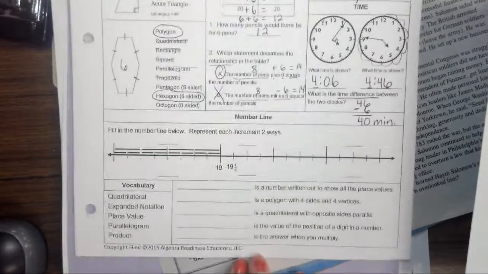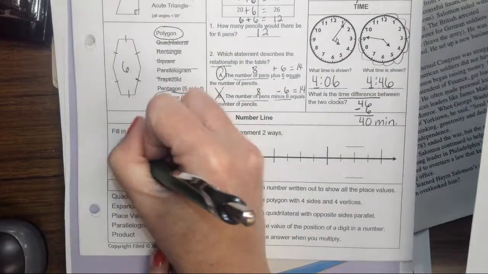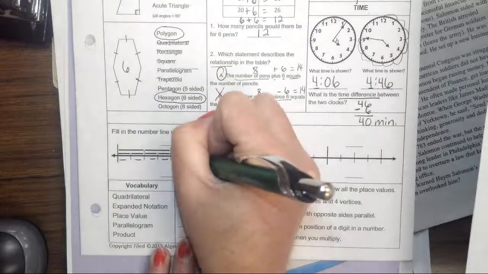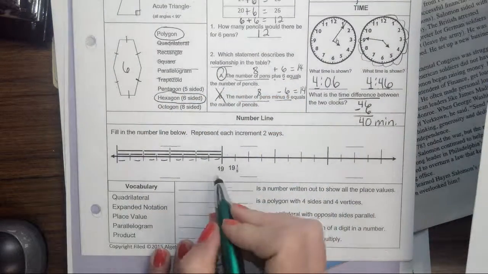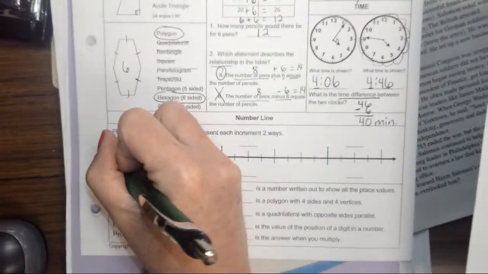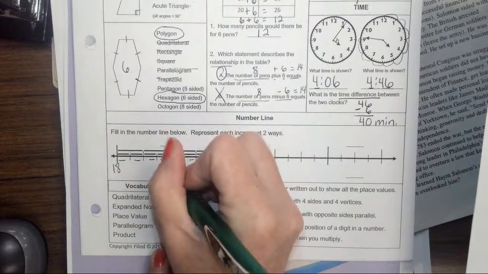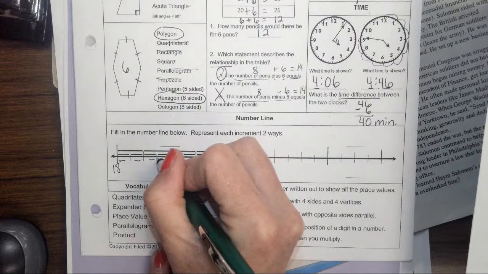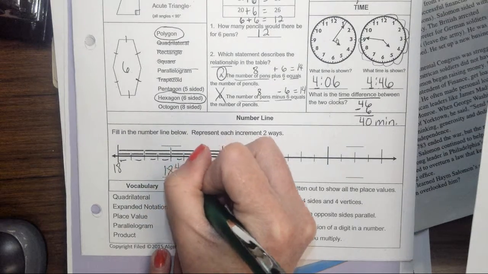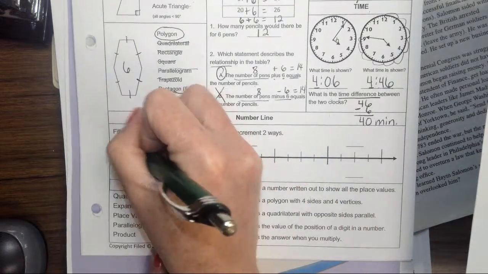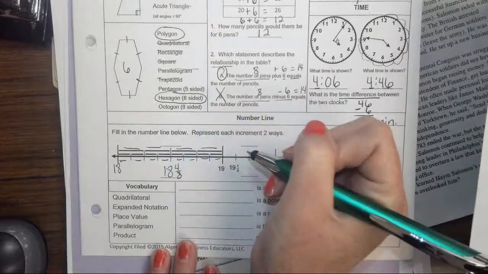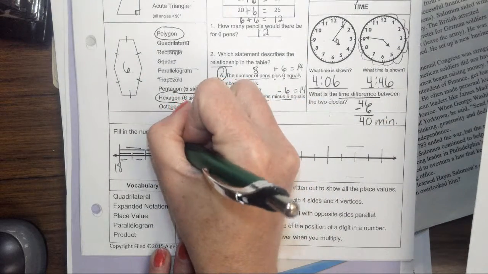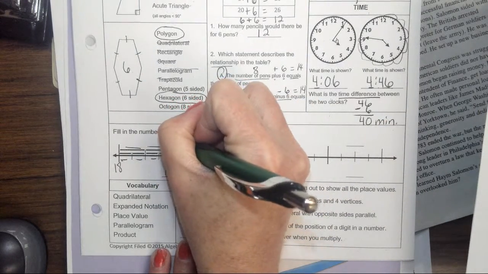Our number line, on the bottom, we've got eighths. I see 19, so this is 18. That means this is 18 and 1/8, 2/8, 3/8, 4/8. And on the top, we have 4 sections, so that's fourths, 18 and 2/4.